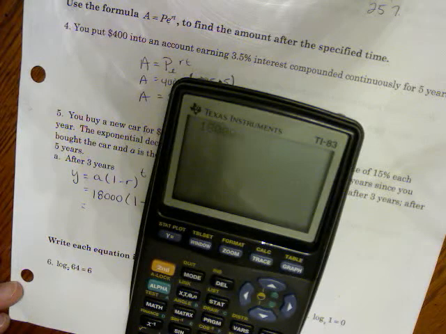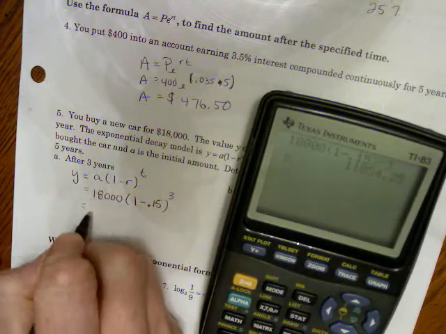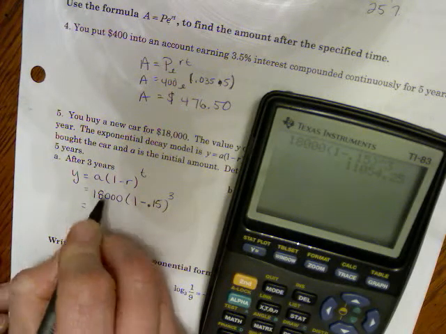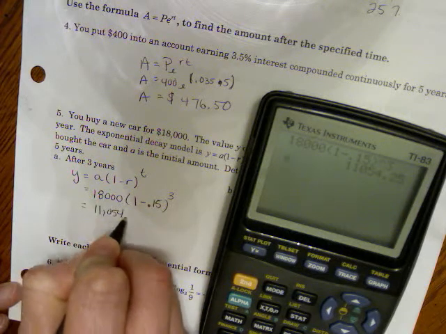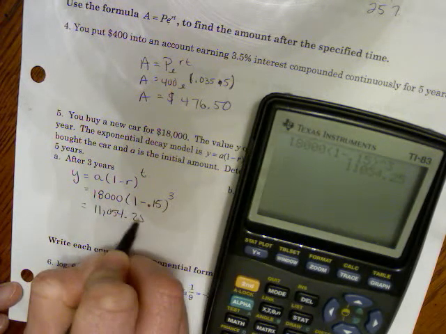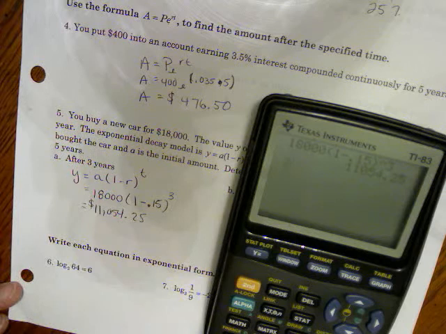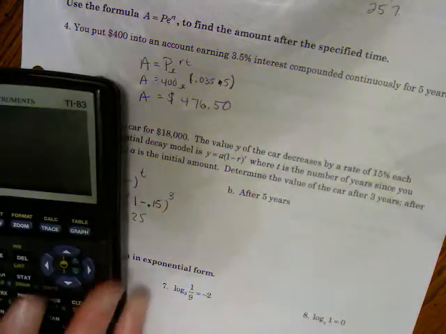We can put this into the calculator. 18,000, parentheses, 1 minus 0.15, enter, parentheses raised to the 3rd power for 3 years, and you can get your value, which is $11,054.25. And that's how much the car's worth after 3 years.